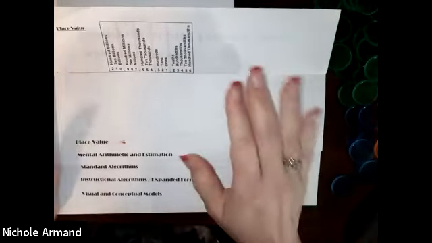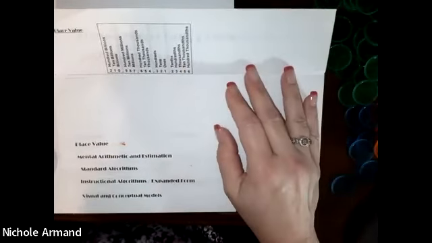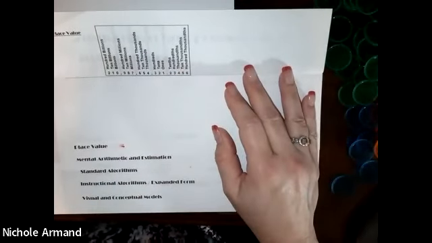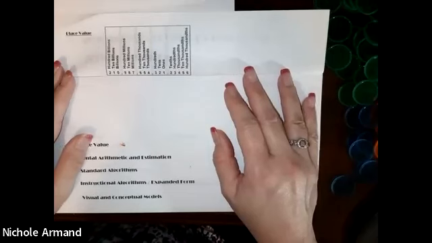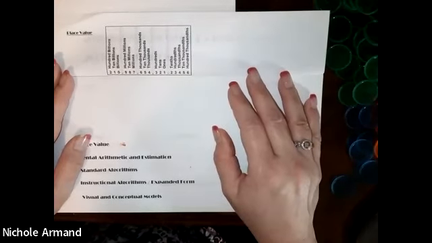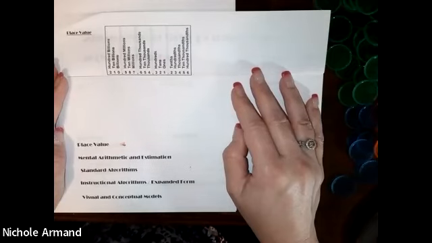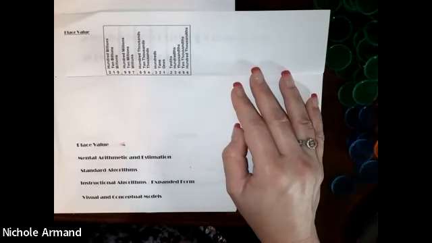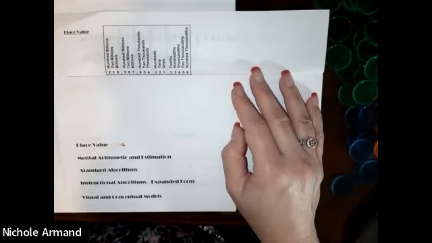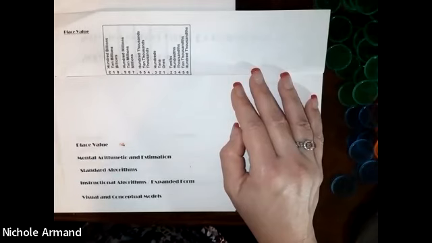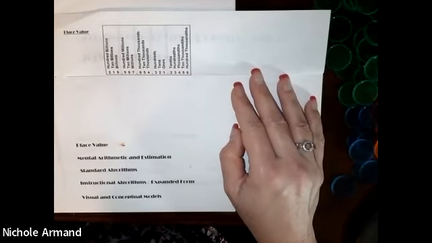Okay, so place value. We have here the standard form for numbers, and this place value tab is where you're going to learn how to use the correct names for numbers, or the correct nomenclature, it's called.